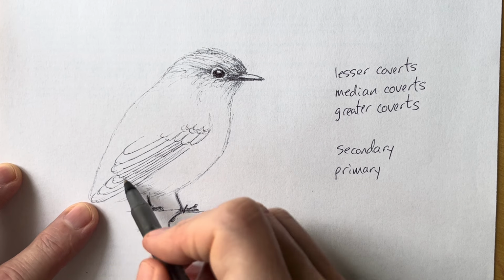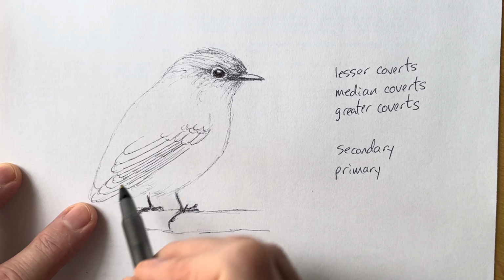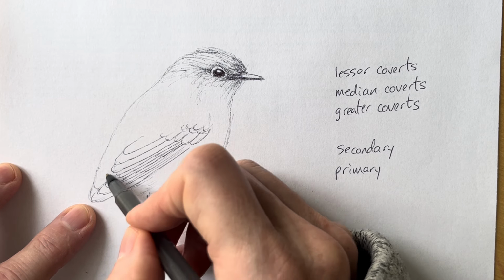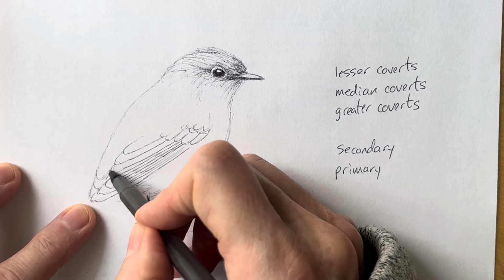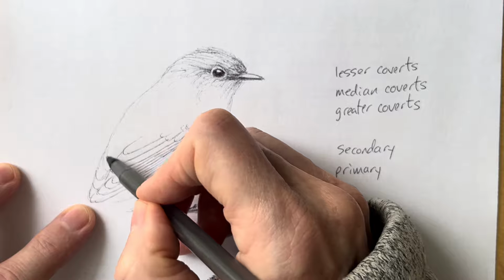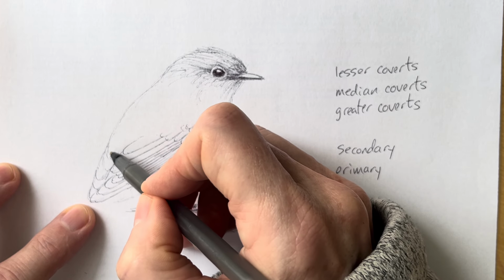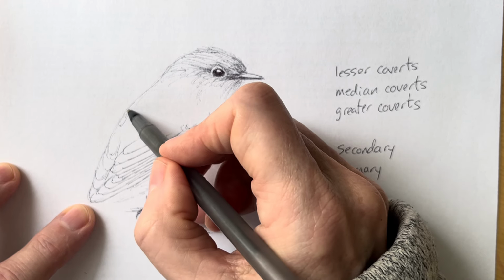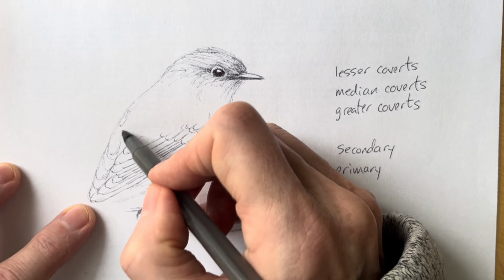And on this side, what we're seeing is the ends, the tips, because this wing will be on top of this one. So we're going to see edges of primaries over here as well, depending on the angle. And then a bunch of the secondaries. And maybe some of the greater coverts at the top, depending on the twist in the bird.